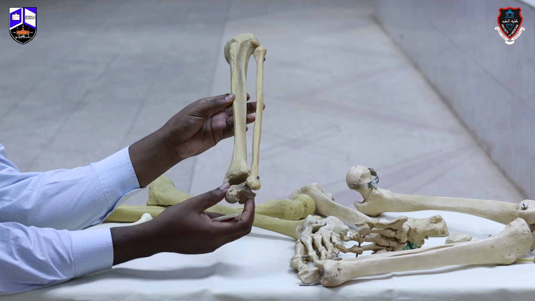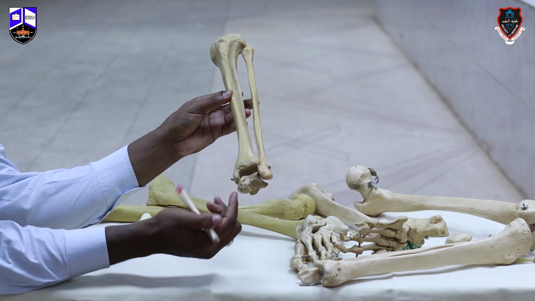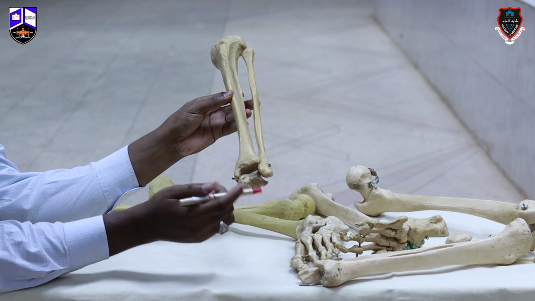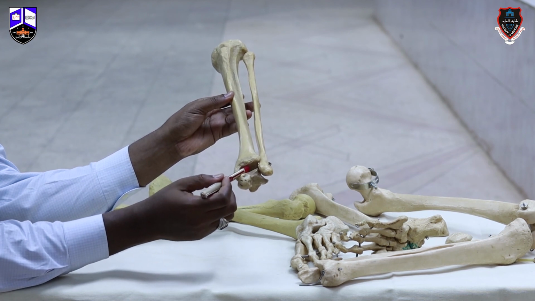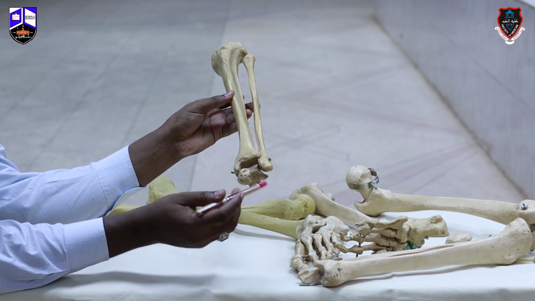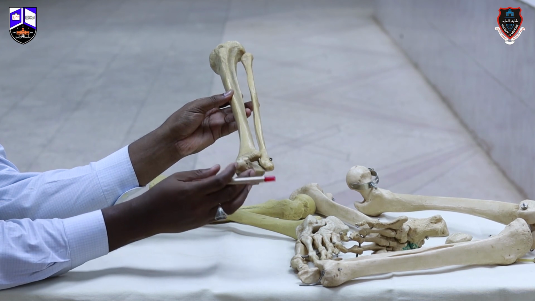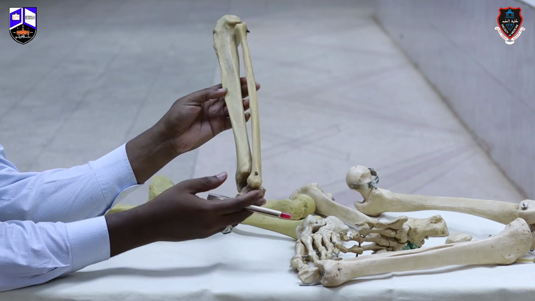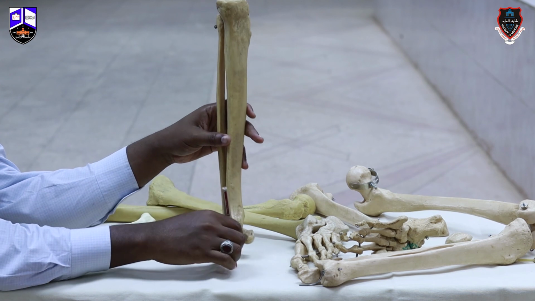And distally, this is called the talus. We will see it in a minute. This talus will articulate with the articular part of the tibia to form the tibiotalar joint, or the ankle joint. Okay, and this is the end of this stage.